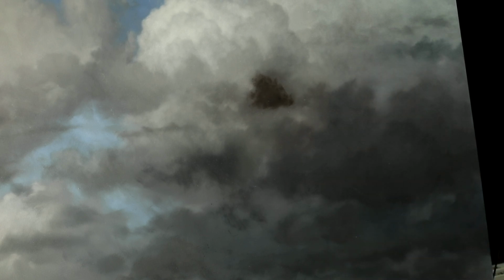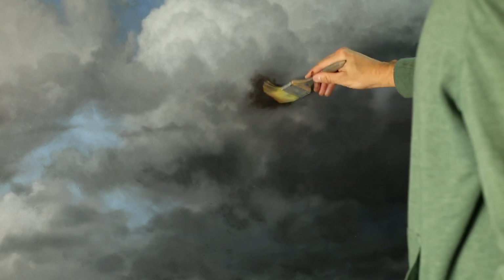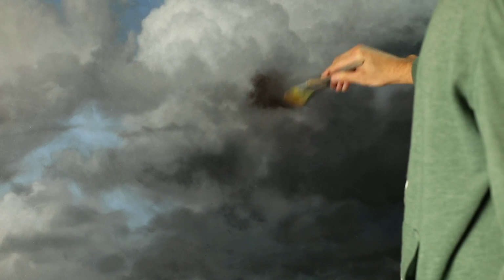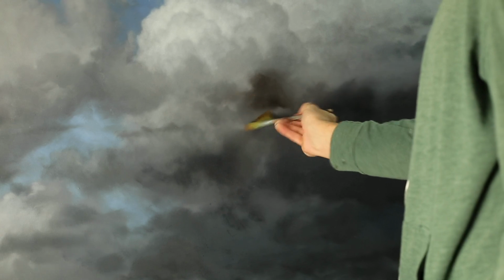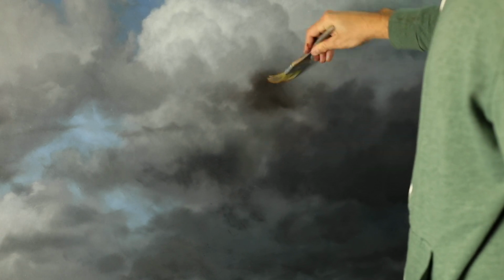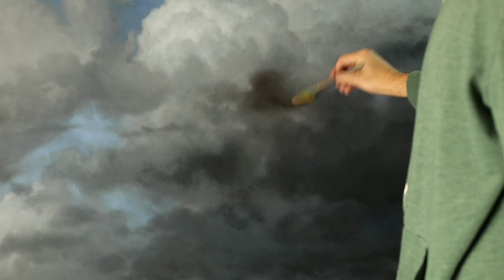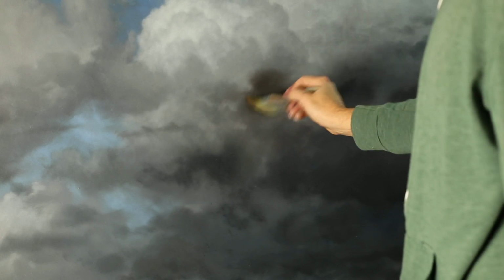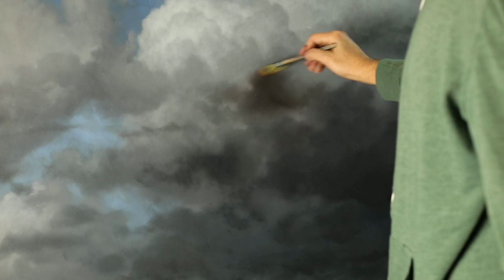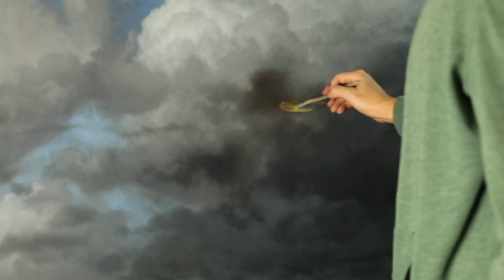And just like we did before, we're taking that large blending brush and wiping out all the hard edges. So making sure it's nice and smooth and then nice and even.